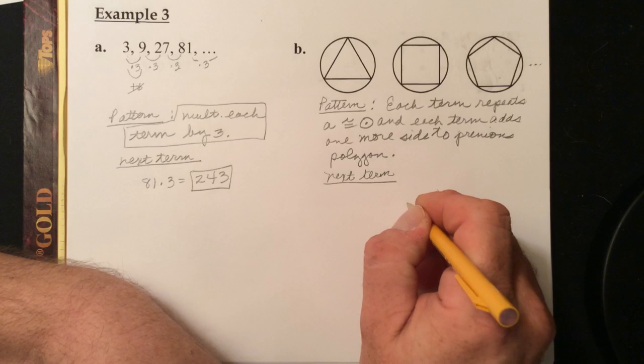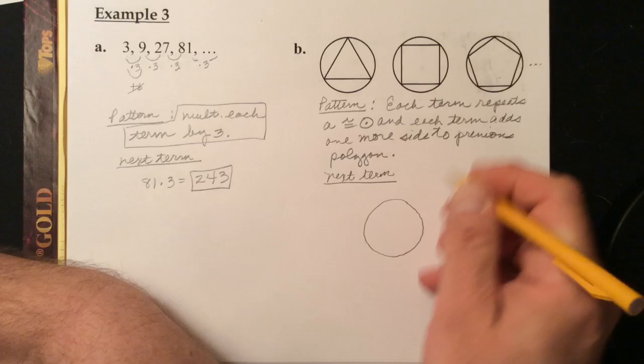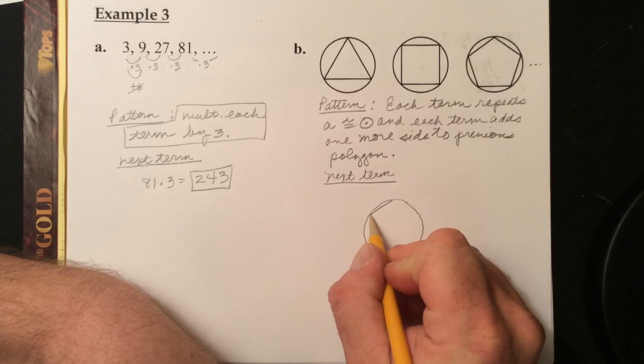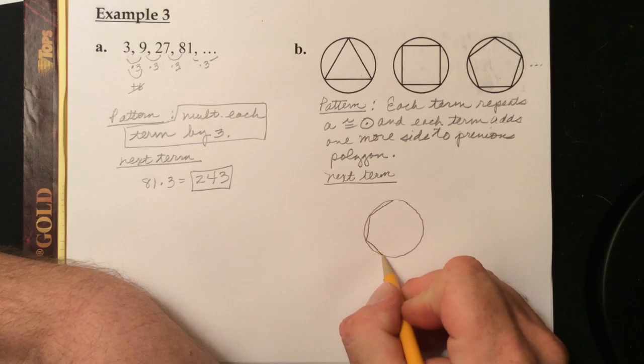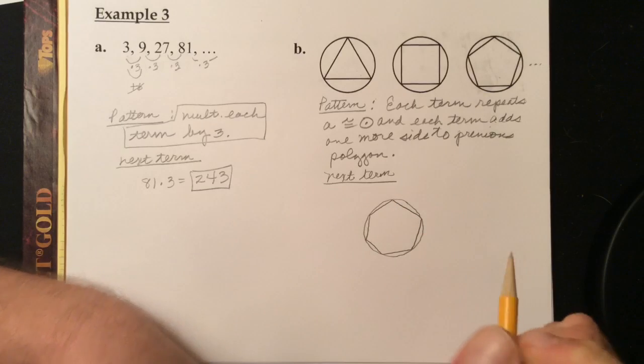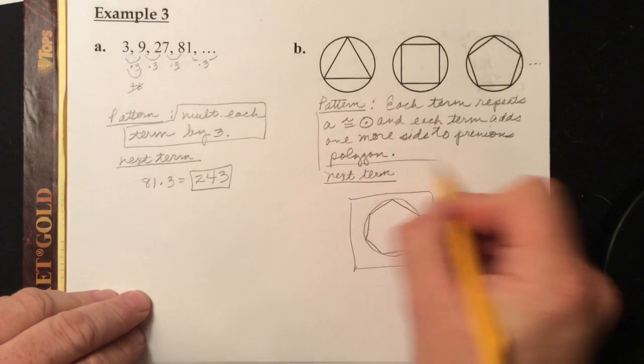So we draw a circle about the same size, and then we draw a 6-sided polygon, which is a hexagon. 1, 2, 3, 4, 5, 6. And so this is our next term, and this is our pattern.